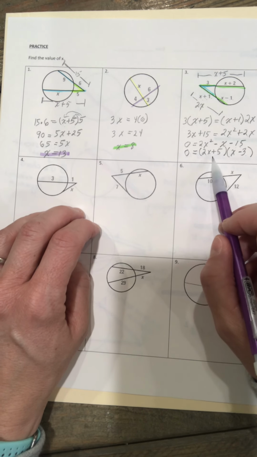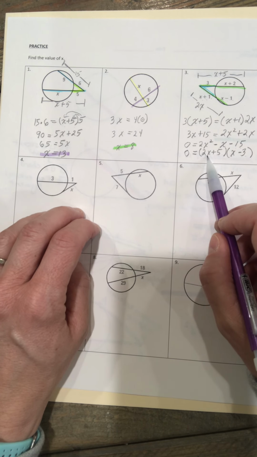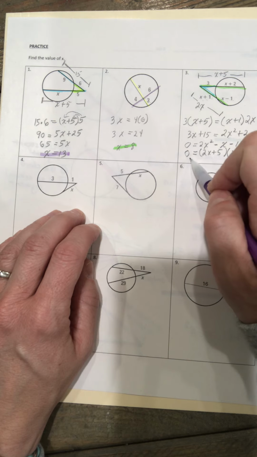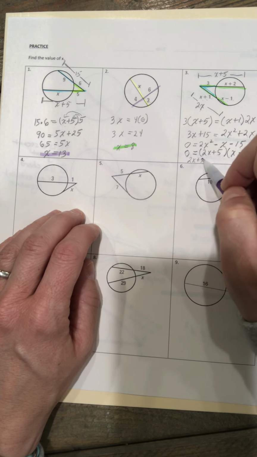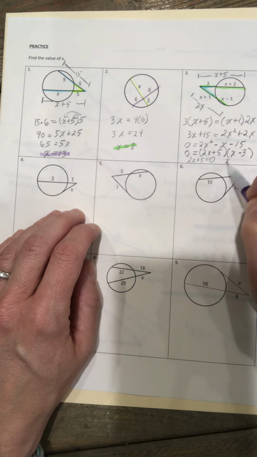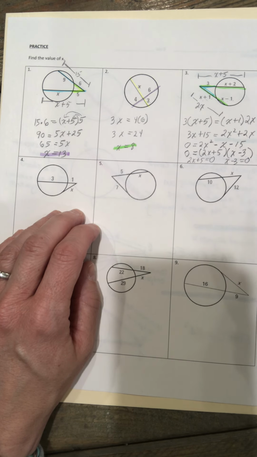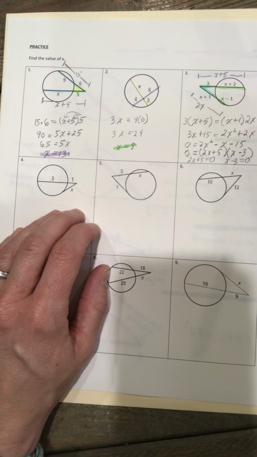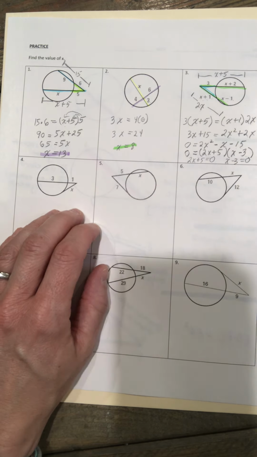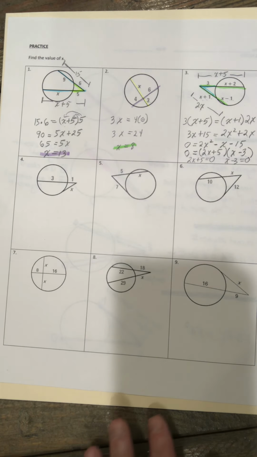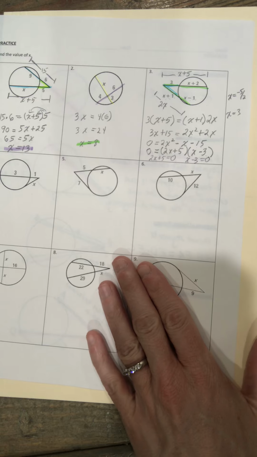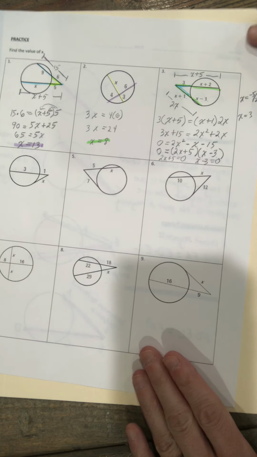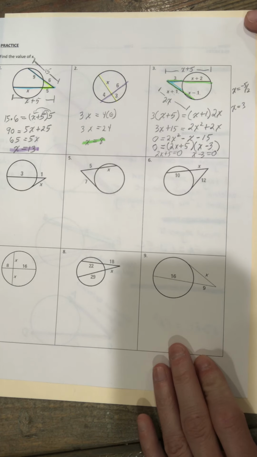Now, if I set both of these factors equal to 0, I would have 2x plus 5 equals 0, and x minus 3 equals 0. Now, if you look at that, guys, I would get x is a negative 5 halves, and x is a positive 3. Let me move it over so you can see, positive 3.